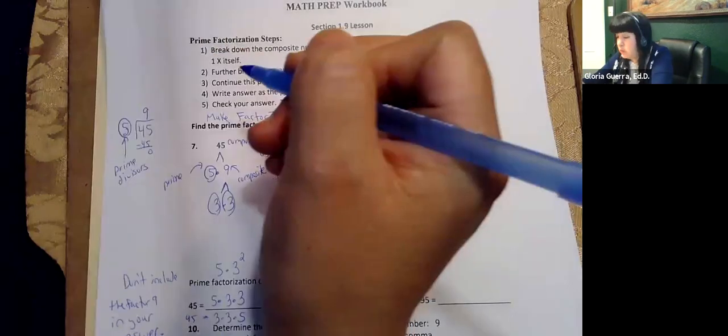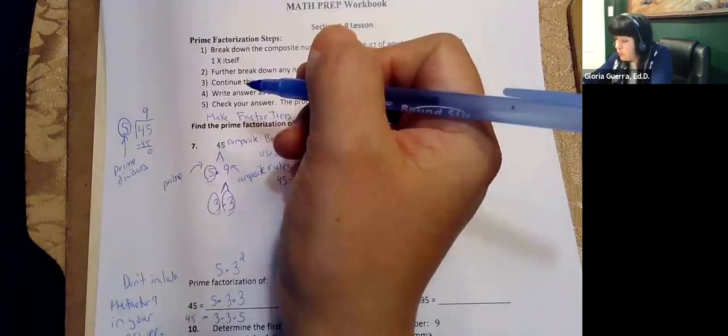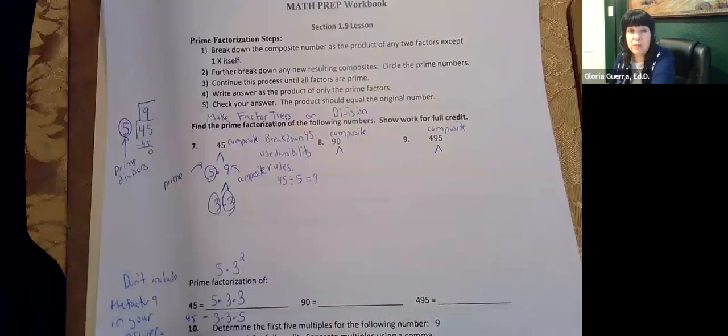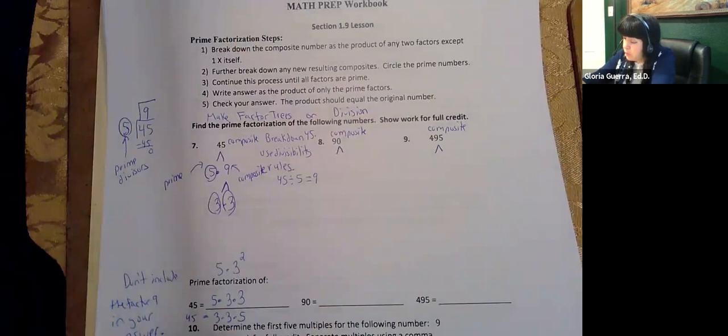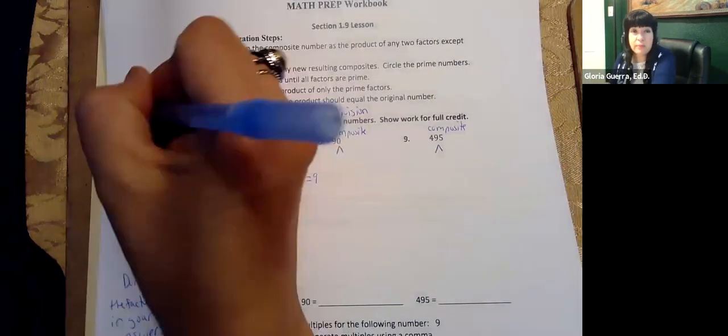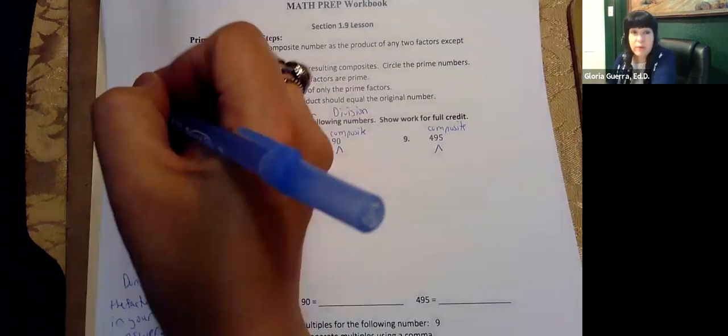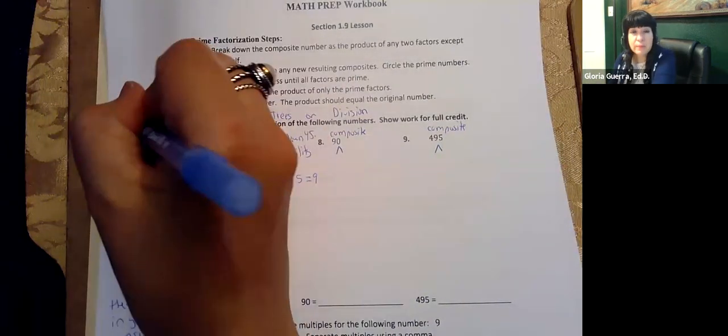You can't circle it. It's composite. So then you have to further break it down. What can you break 9 down into? 3 times 3 is 9. So there's your list of prime numbers: 5, 3, 3.